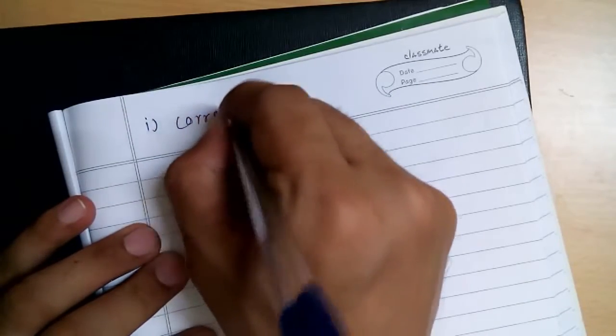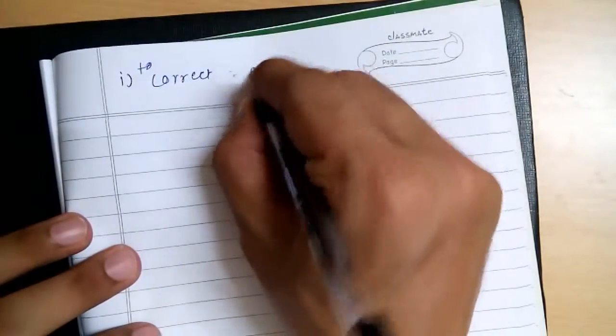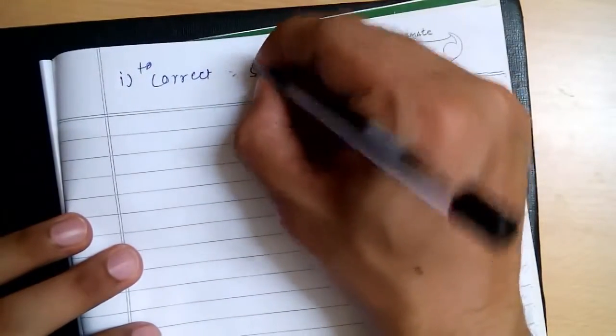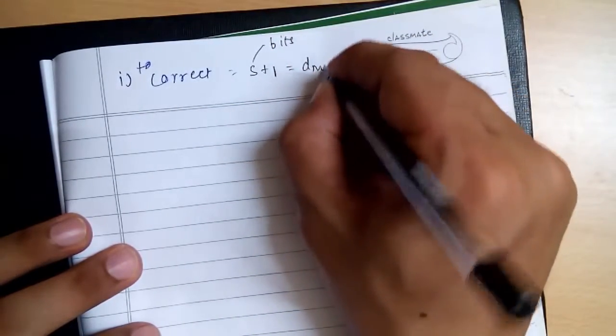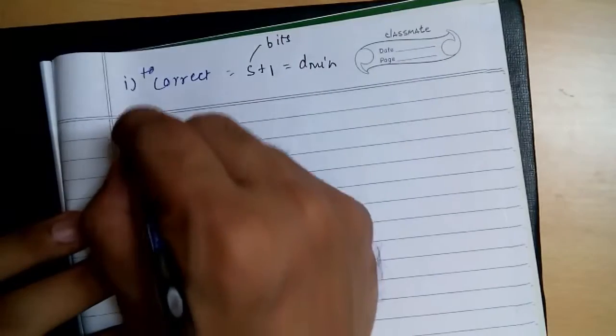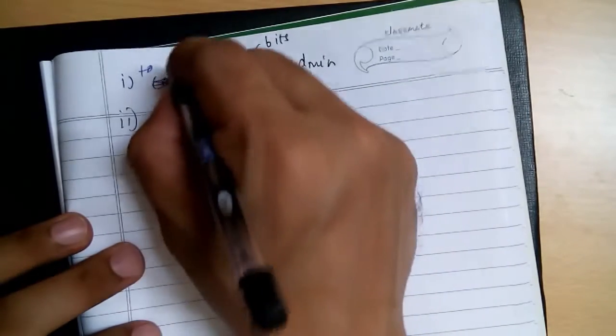So what we got till now? To detect S bits we need S plus 1 to be the minimum Hamming distance.